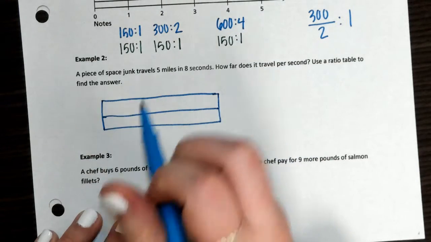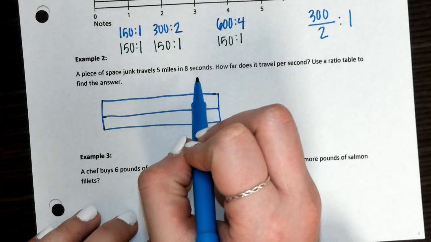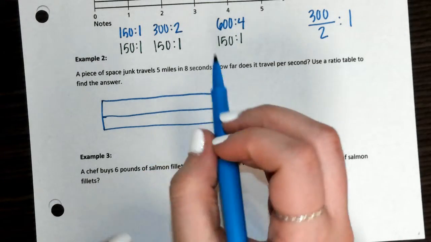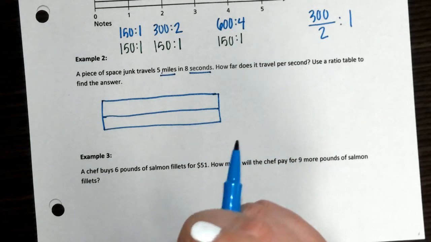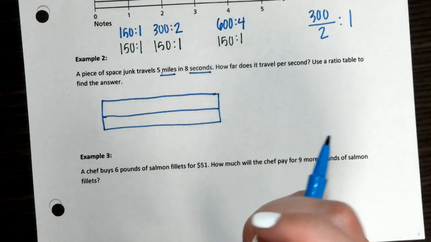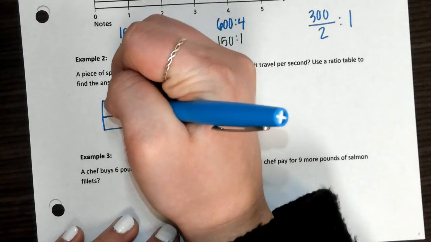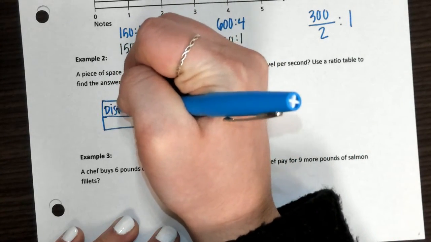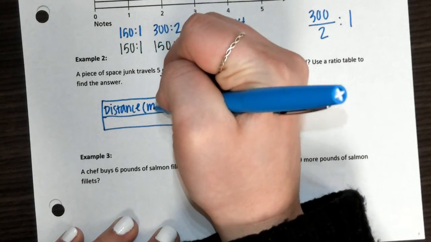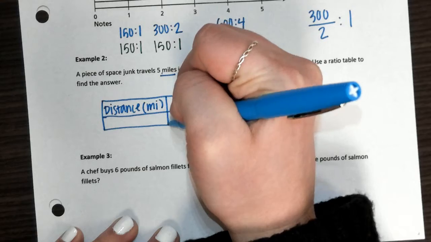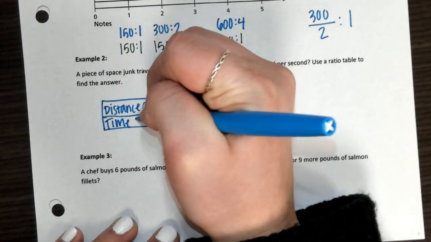It says a piece of space junk travels 5 miles in 8 seconds. So I have to figure out what my two units are. It's miles and seconds. I know that cost and distance always go first. So this one we have distance. Miles is distance, so I'm going to write distance in miles. And then we have time because it says 8 seconds.